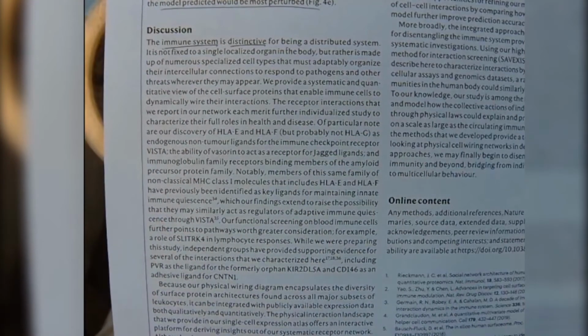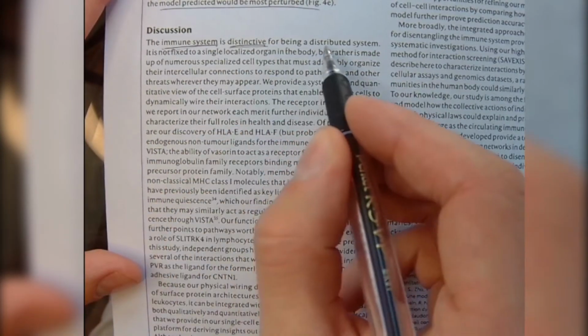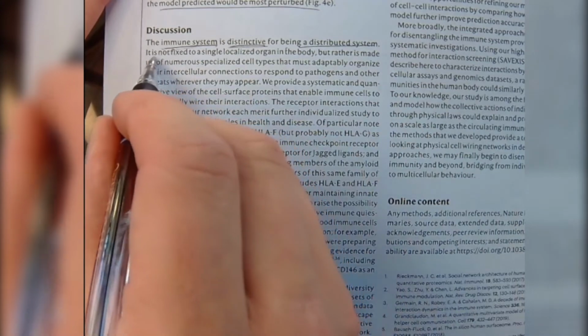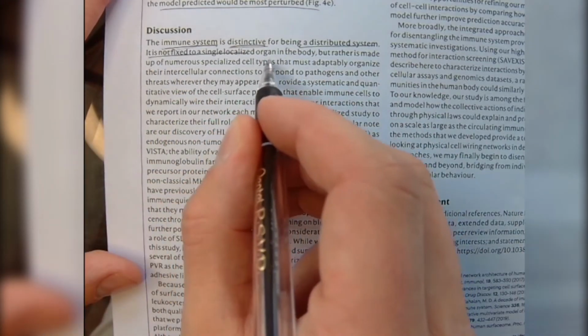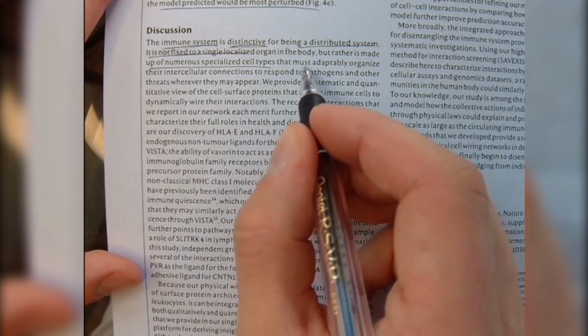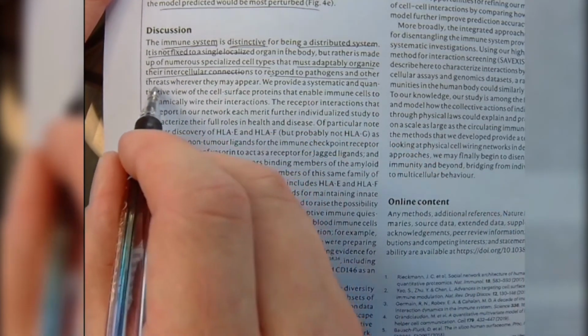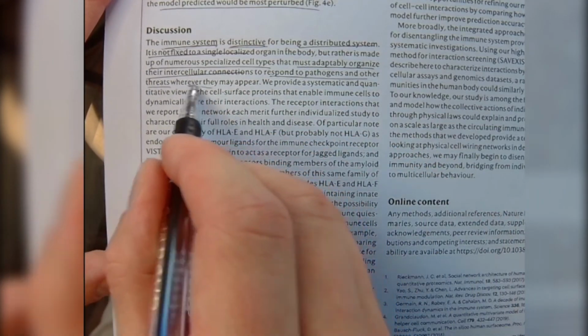So in conclusion, the authors' discussion goes as follows. The immune system is distinctive for being a distributed system. It is not fixed to a single localized organ in the body, but rather is made up of numerous specialized cell types that must adaptively organize their intercellular connections to respond to pathogens and other threats wherever they may appear.